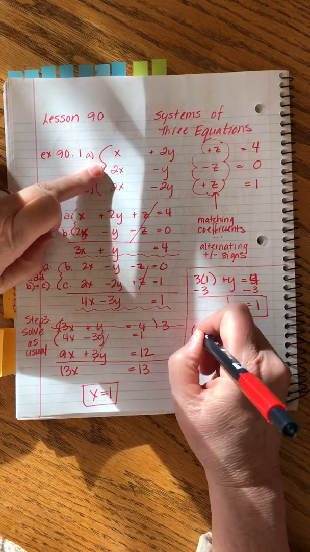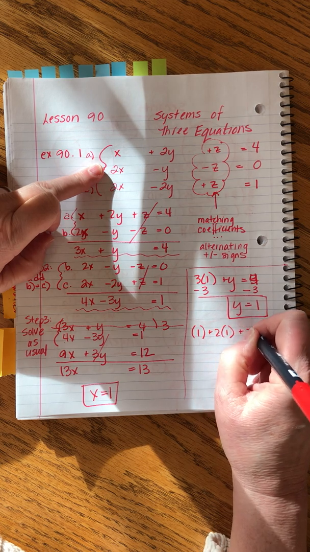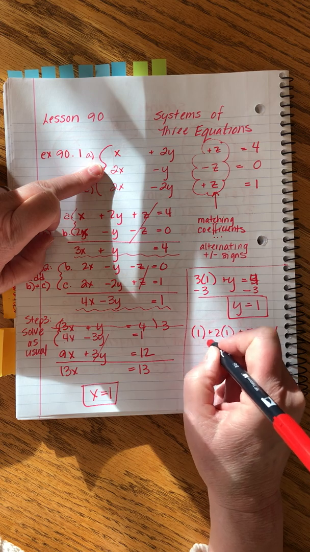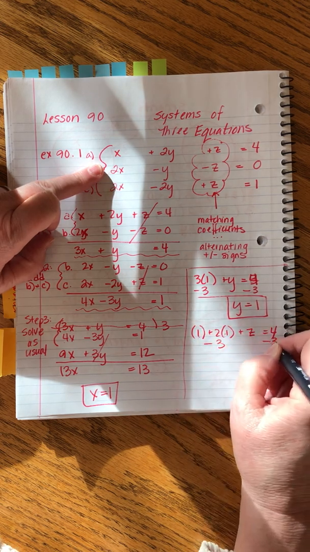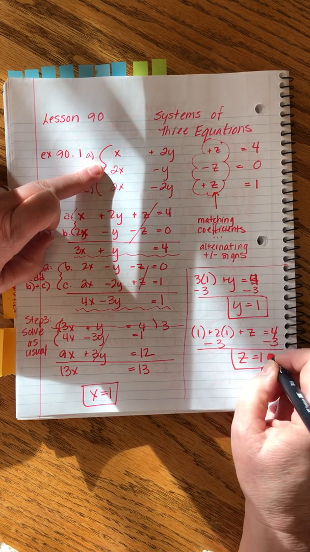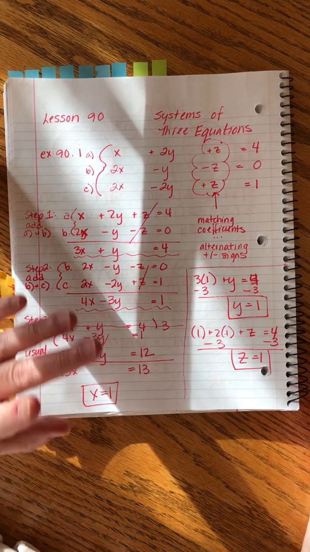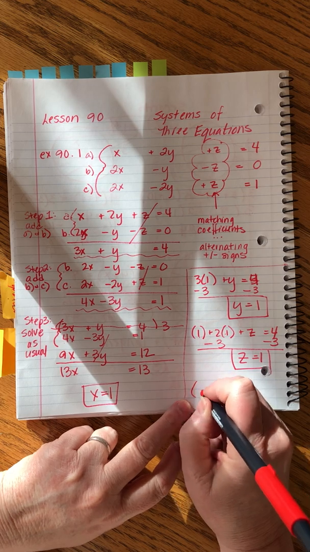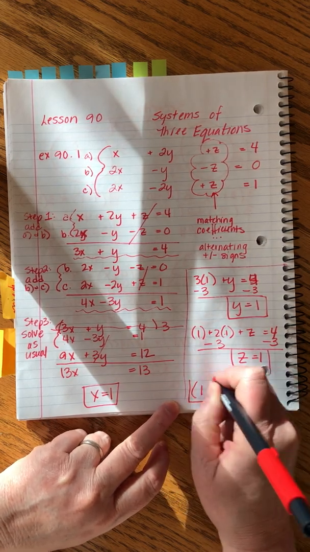It would be 1 plus 2 times 1 plus z equals 4. So we have to subtract 3 from both sides, z equals 1. Whoa, John, how did you make it turn out so cute? And so our final answer, we write this as an ordered triple, 1, 1, 1, for x, y, and z in order.